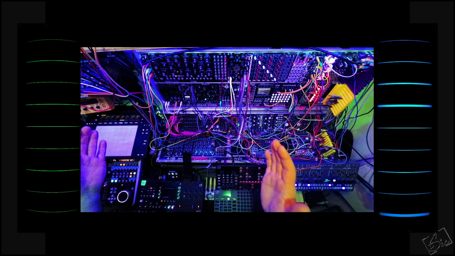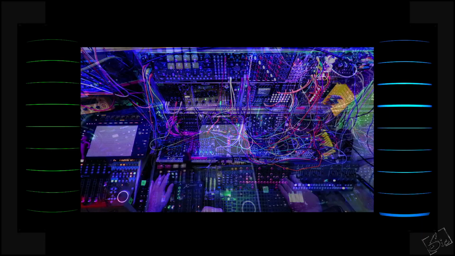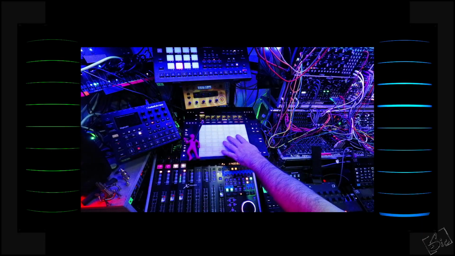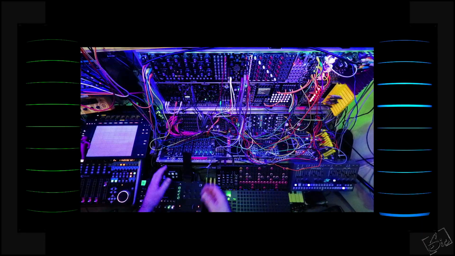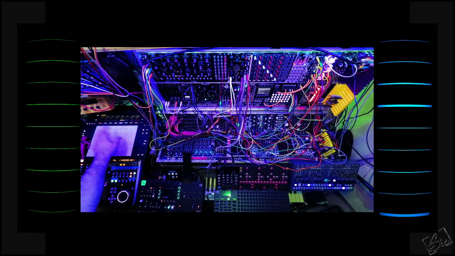Well, the problem was I'd plugged the USBs from my Electron gear and my Push into the same USB controller, and then I'd plugged a lot of other things into the same controller by accident, and that basically maxed this out.